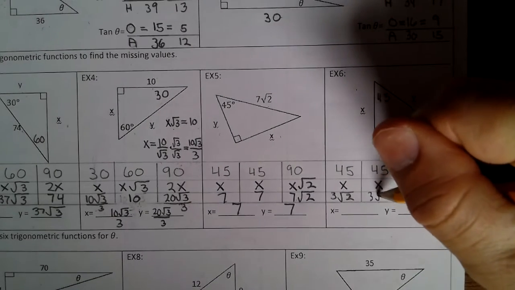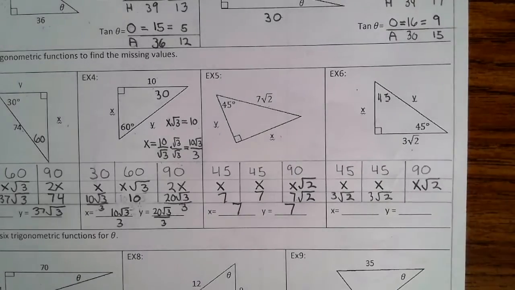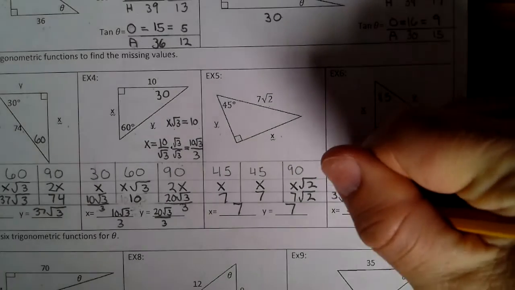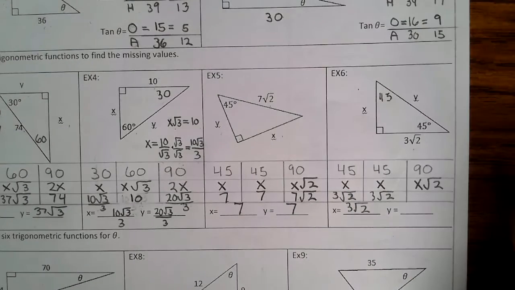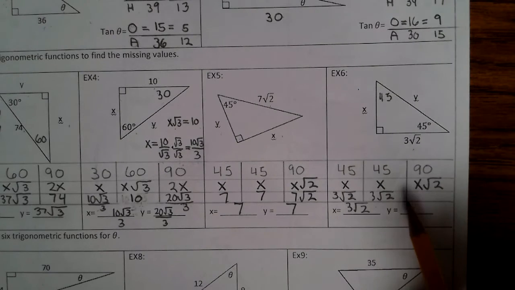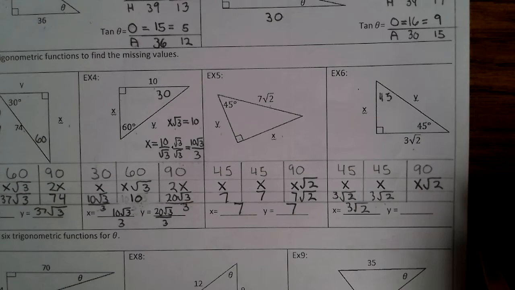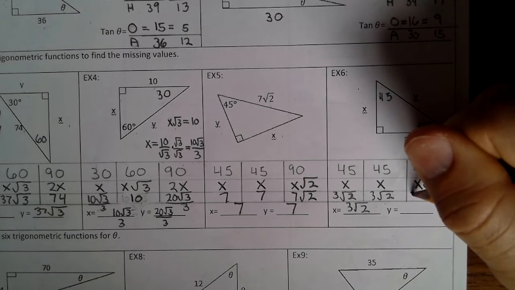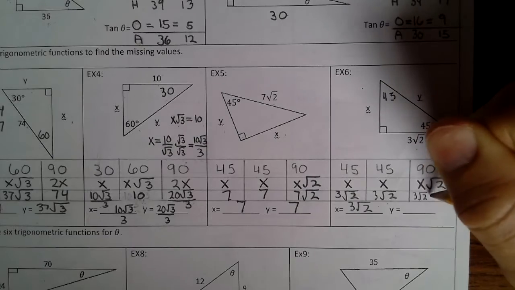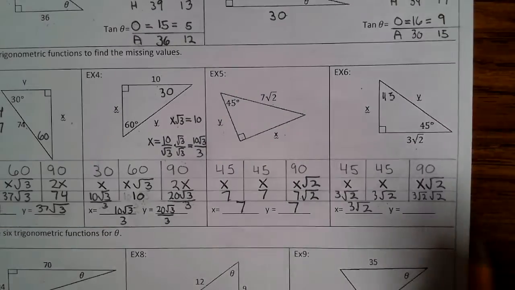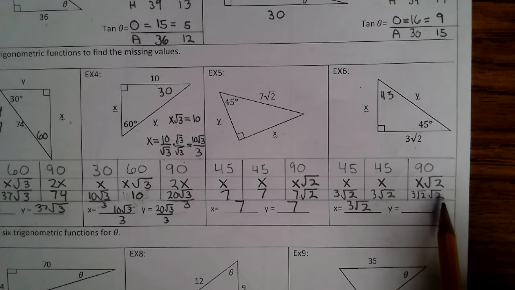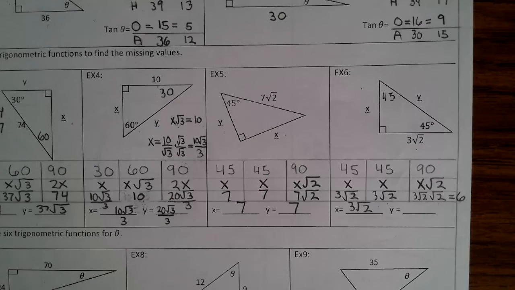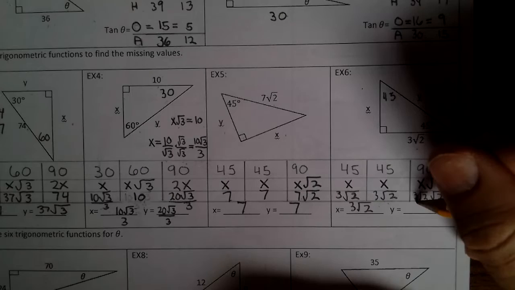So the x value we know is 3 square root of 2. Now, if x is 3 square root of 2, we need to multiply this times square root of 2. So this is 3 square root of 2 times square root of 2. But we know that the square root of 2 times square root of 2 is 2. 2 times 3 is 6, so your y value is 6. All right, go ahead and finish up examples 3, 4, 5, and 6.